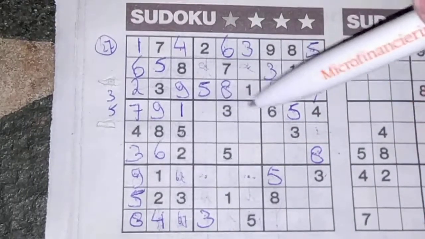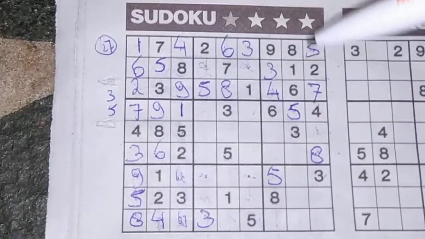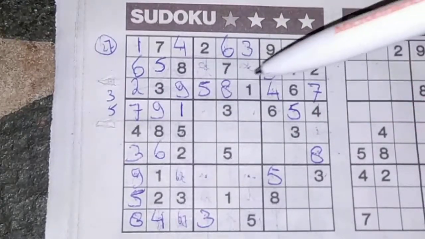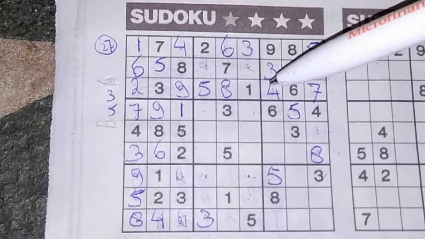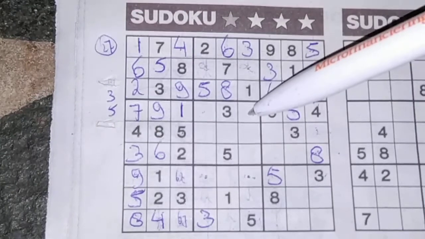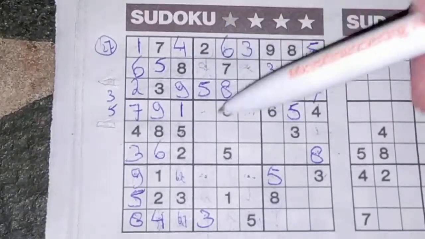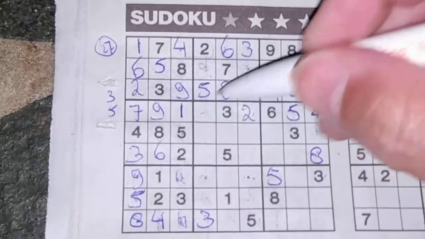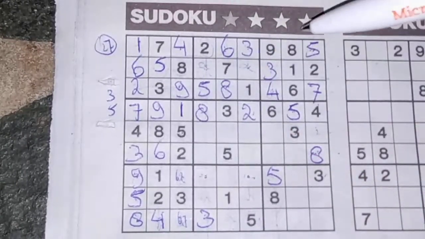Then 2 numbers left in this row for the numbers 2 and 8. We have a 2 here, no 2 there. 2 should be here. 8 goes there.